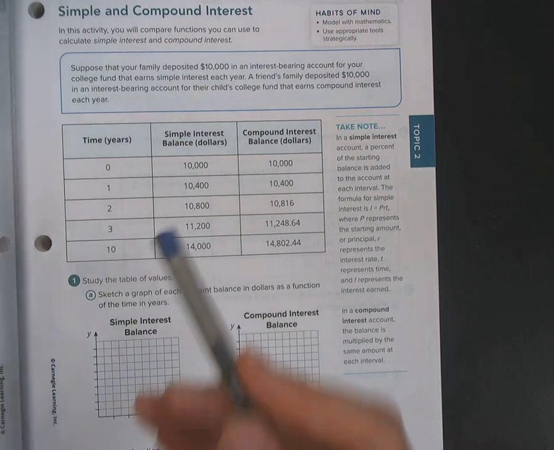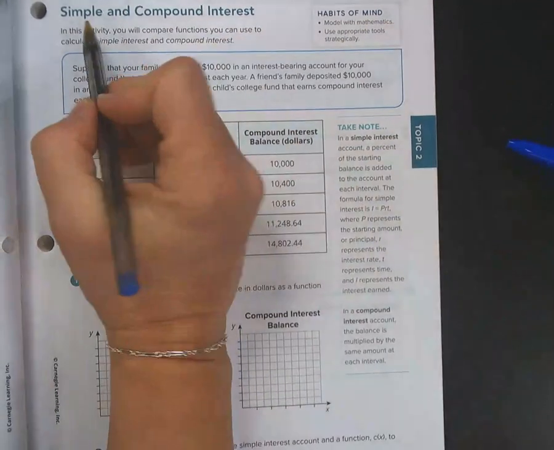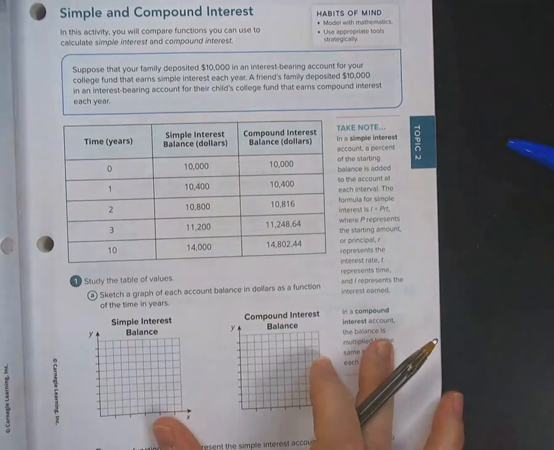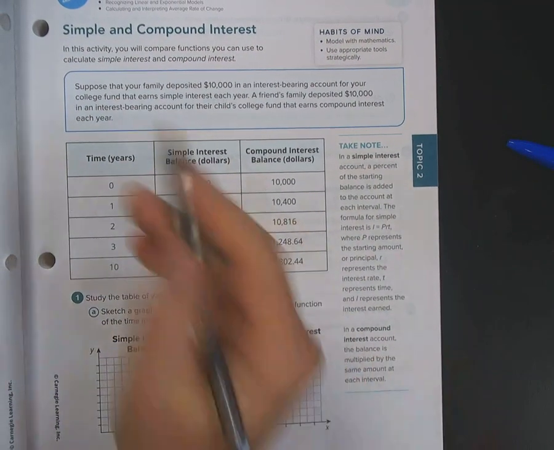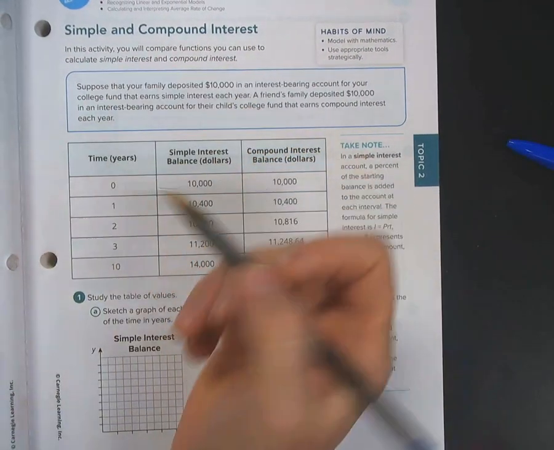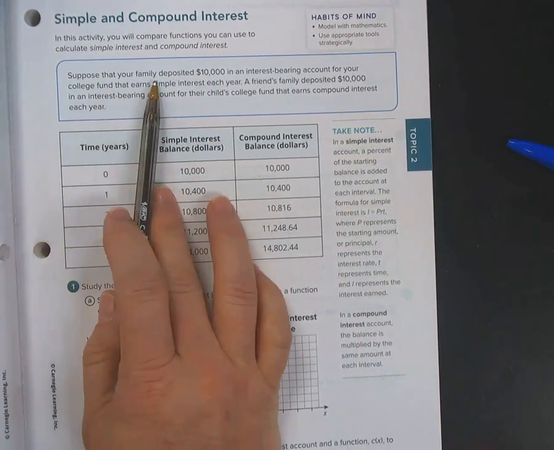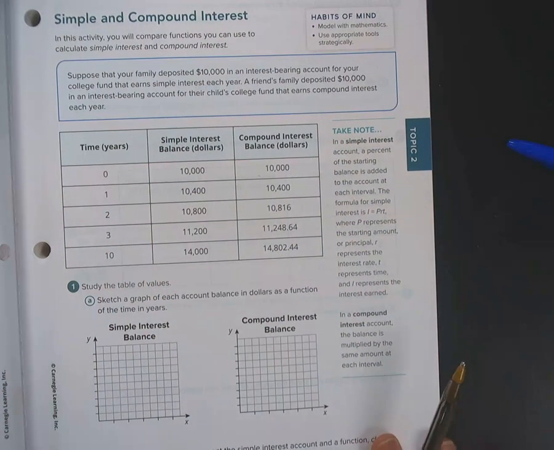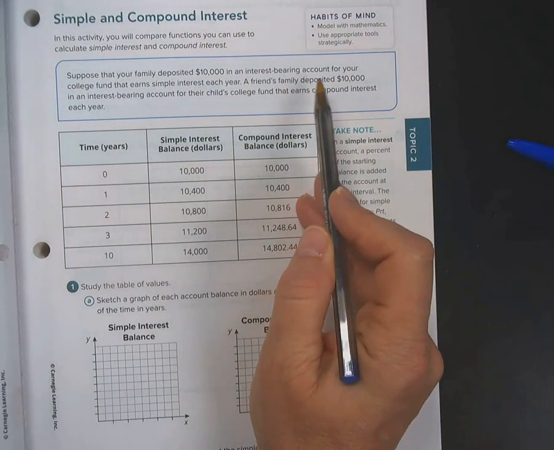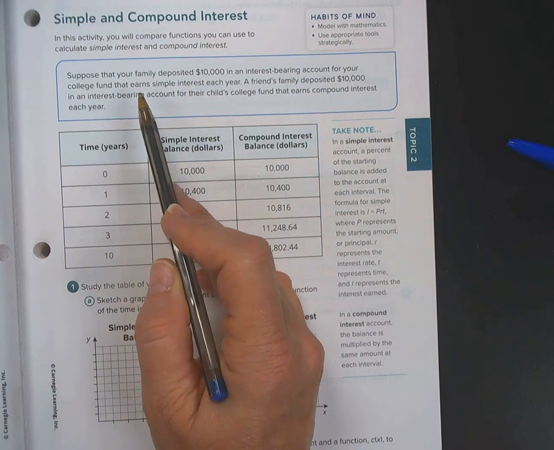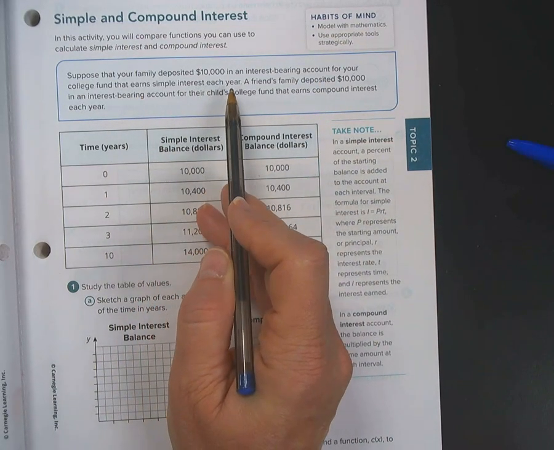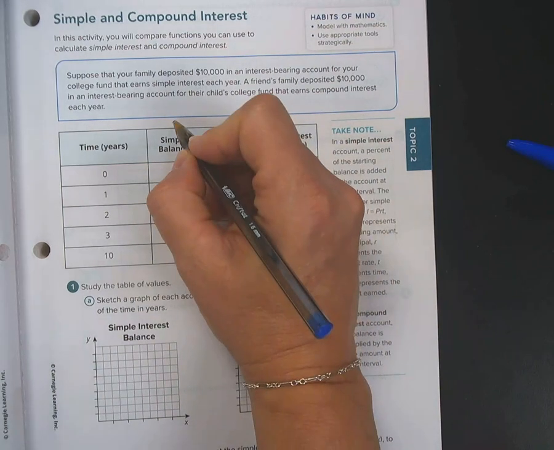Okay, so in this activity, we are going to look at the difference between simple interest and compound interest. There are two different ways that interest can be accumulated. So suppose that your family deposits $10,000 in an interest-bearing account for your college fund that earns simple interest each year. Okay, so this is you.